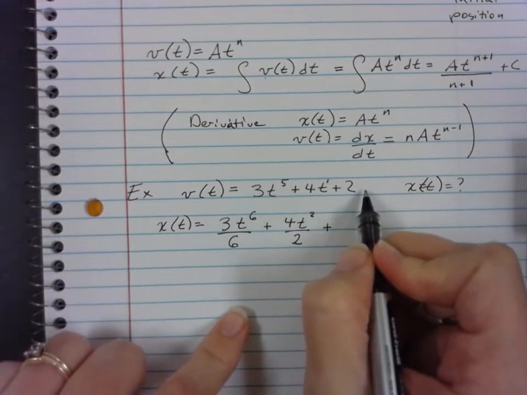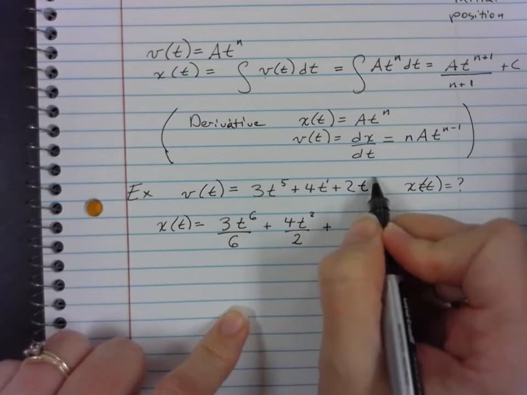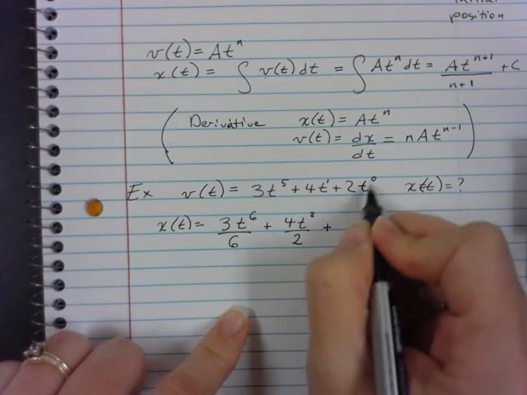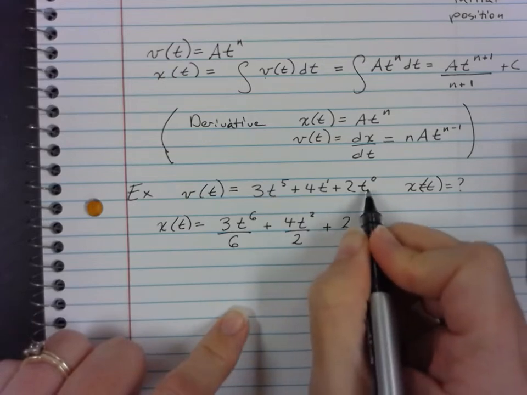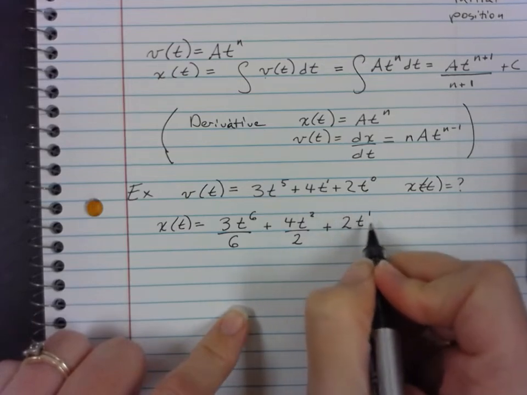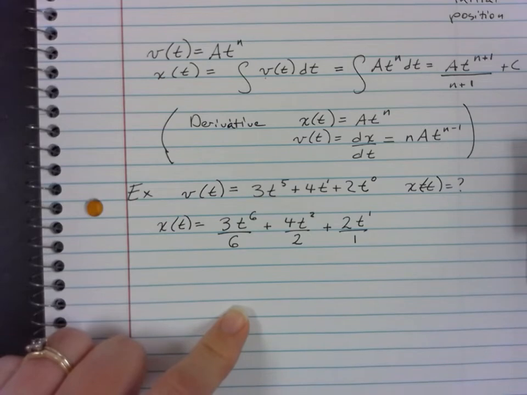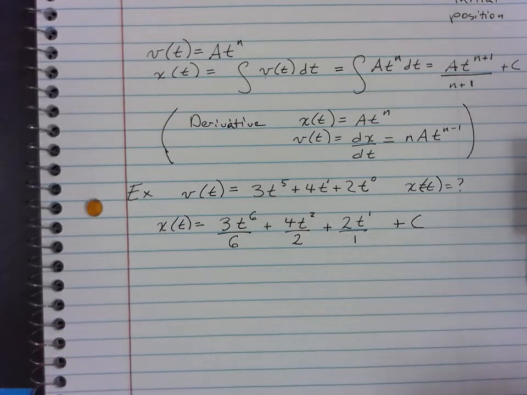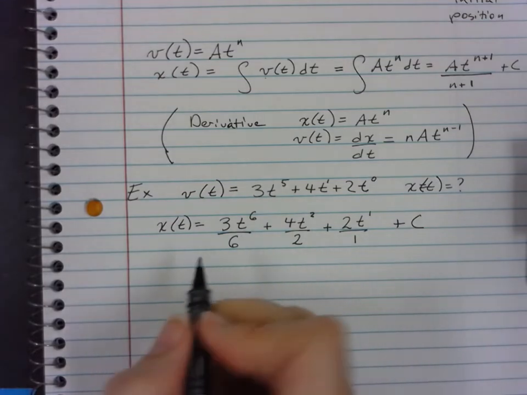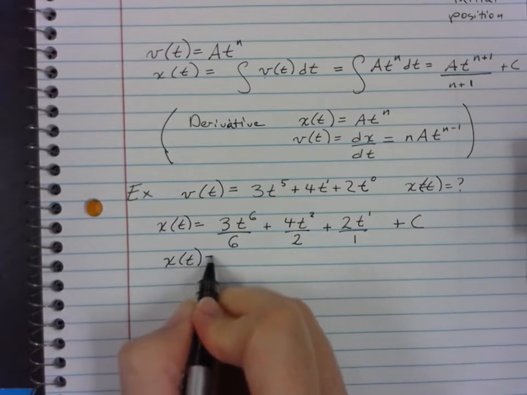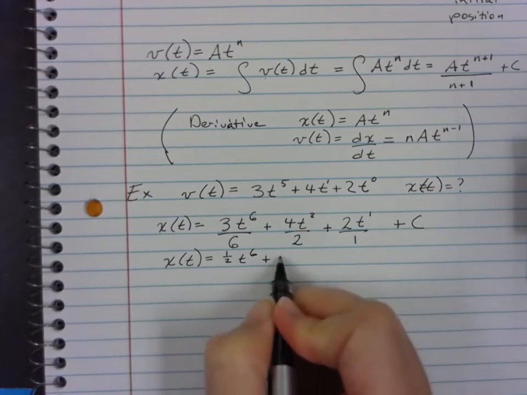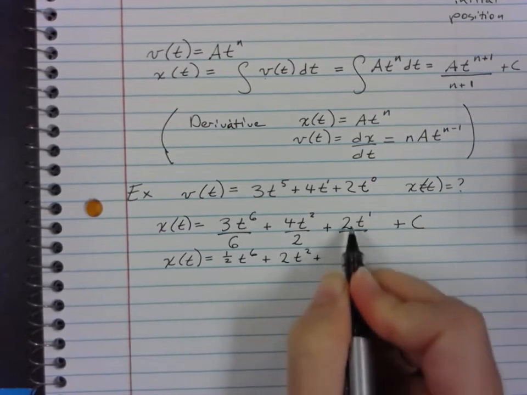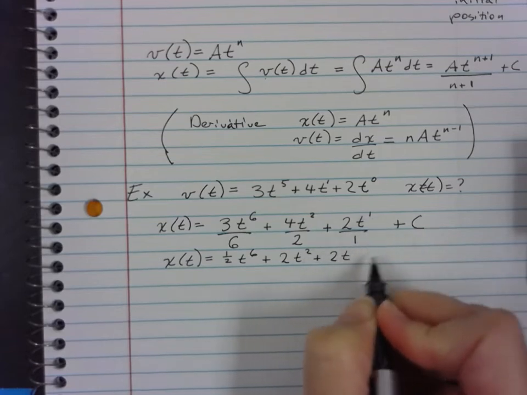There is no t here, which means there is an implied t to the 0, because t to the 0 is 1. There's no variable. So we keep the 2, and we raise the power to the first power and divide by the new exponent. And then don't forget the plus c, which means the initial location. And now we simplify this. So 3/6 is 1/2 t to the 6th plus 2t squared plus 2t plus c.